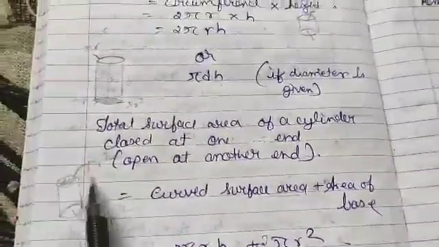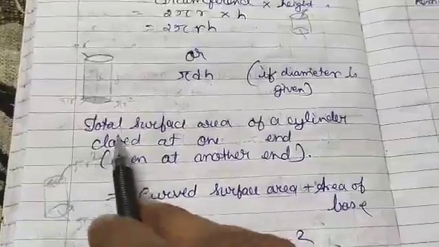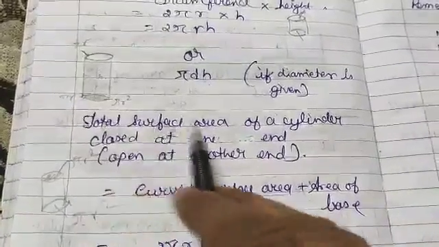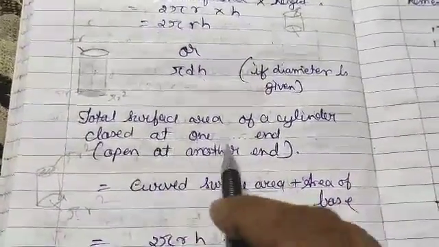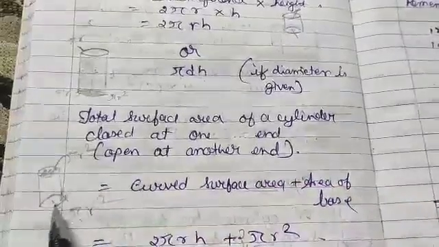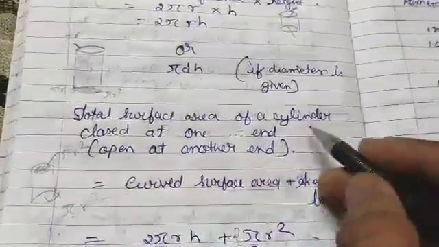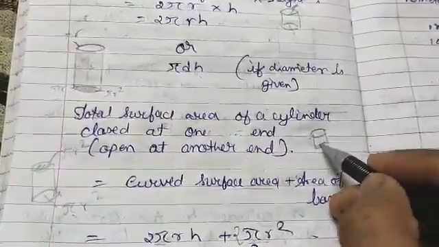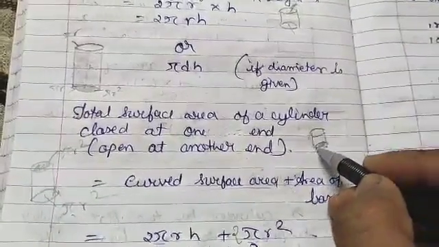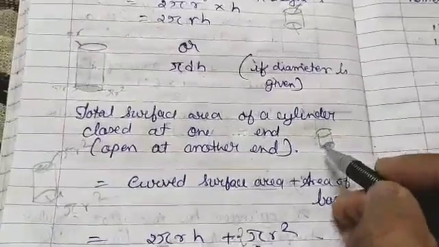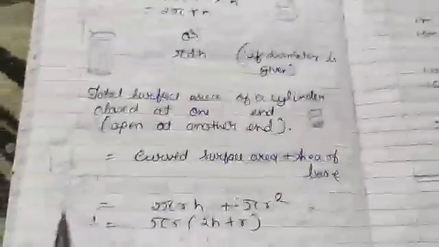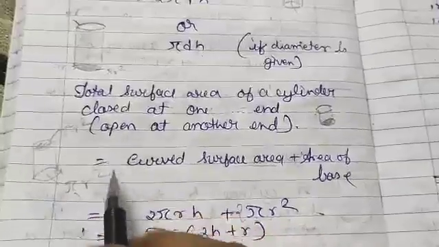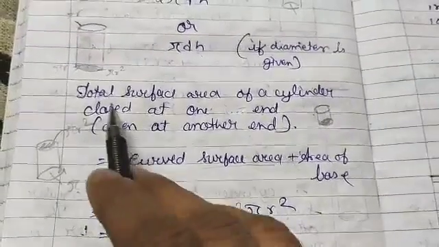Now dear student, let us see another formula. Total surface area of a cylinder closed at one end. Closed at one end means it is open at the other end, for example from top it can be open and from bottom it is closed. You can see a water drum or any such object.